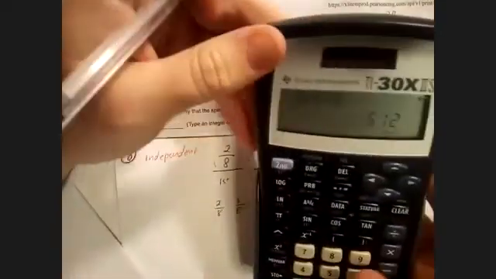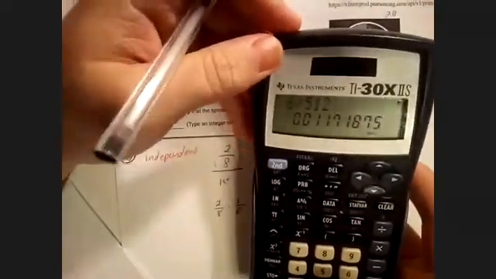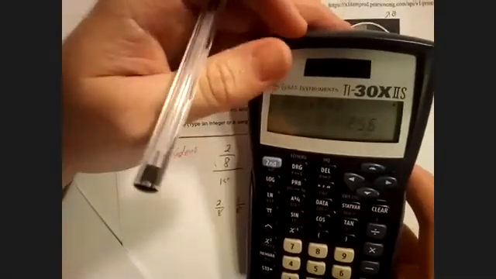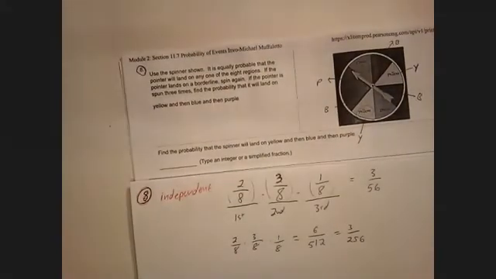I get 512. So I could do a second step and say, well, what's 6 divided by 512? Calculator gives me a decimal, second PRB, 3 over 256. You will find what works for you. The best thing to do is be familiar with your calculator.